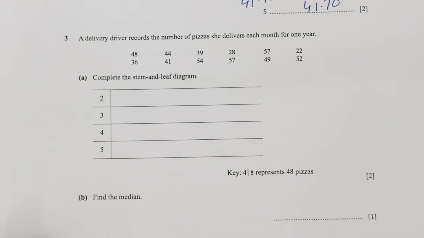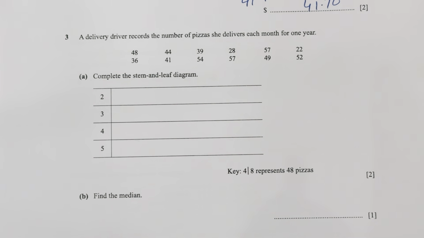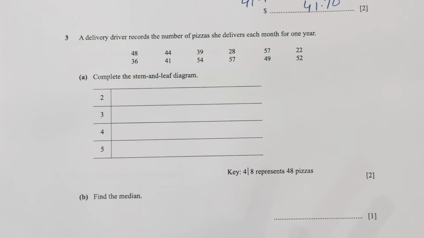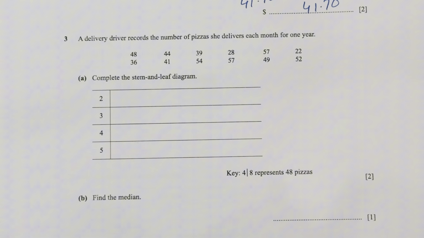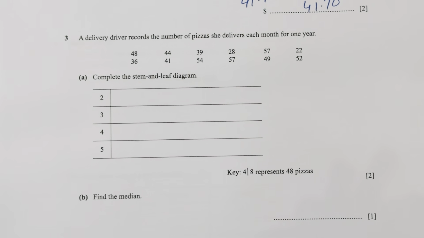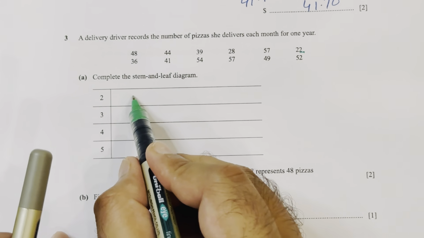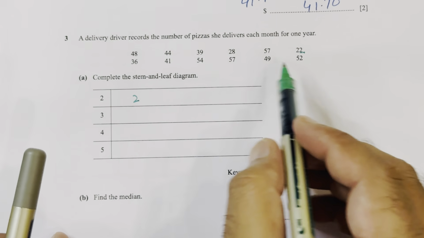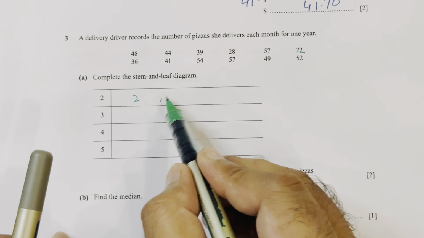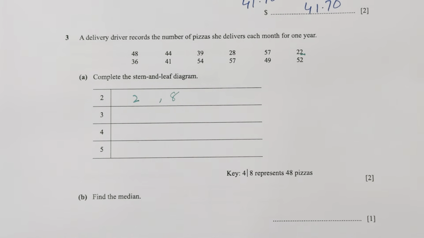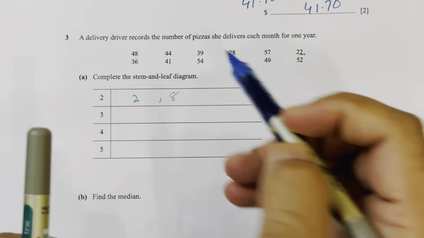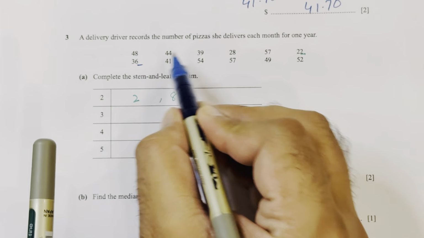Question number 3 is a delivery driver records the number of pizzas she delivers each month for 1 year. Complete the stem and leaf diagram. The initial is 2, so we have to add 2 over here. Then for 28 we have to add 8 over here. And for the 30s, starting with 39, we have to write 6 and 9 for 36 and 39.